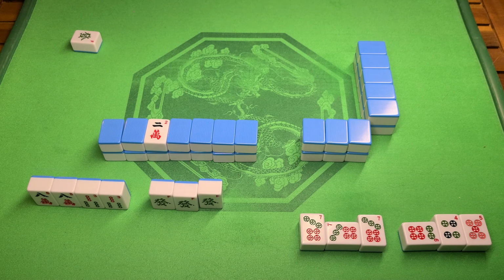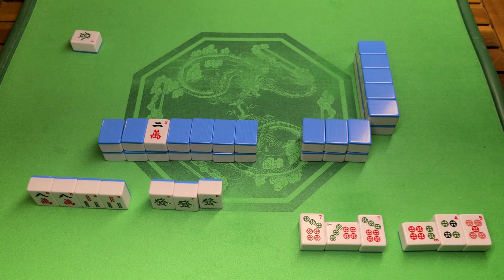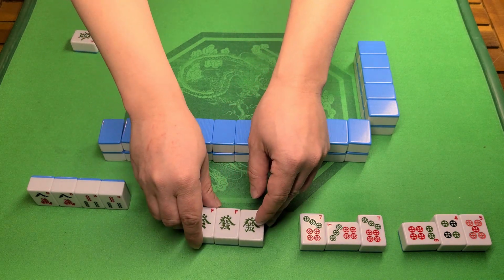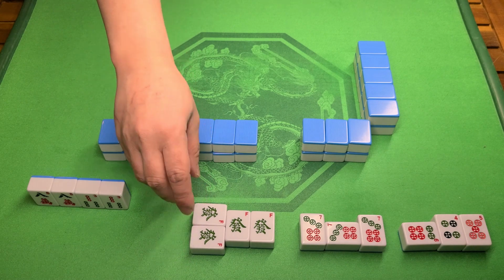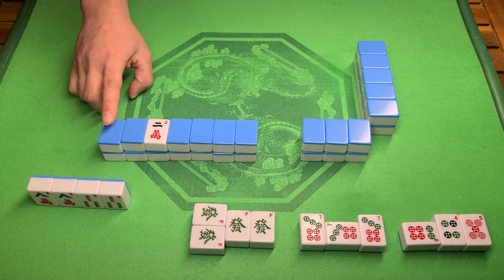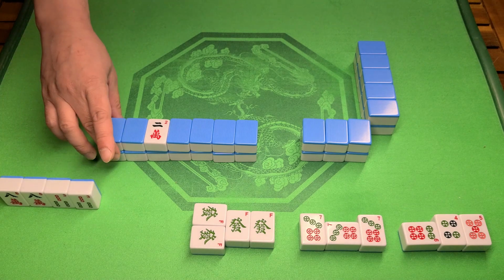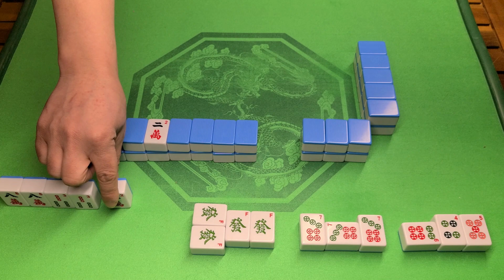Whenever you declare Kan, you'll need to follow some additional steps immediately during the order of operations, but before discarding a tile for your turn. First, you will draw an additional tile from the dead wall to add to your hand. This is a free tile that you get when declaring Kan that ensures you will continue to have enough tiles in your hand to make 4 melds and 1 pair.